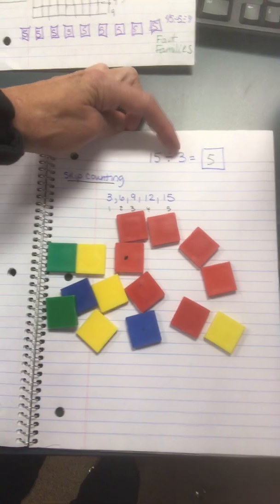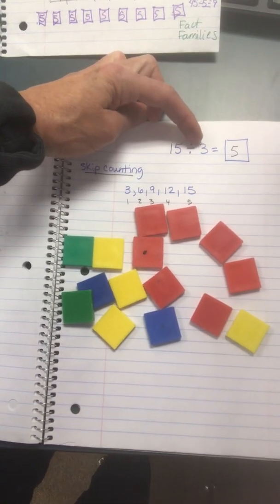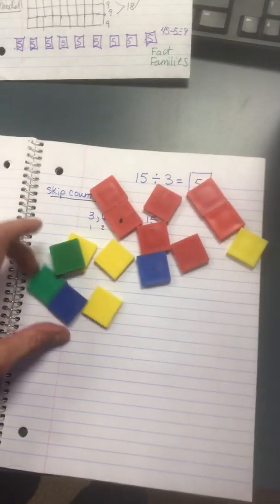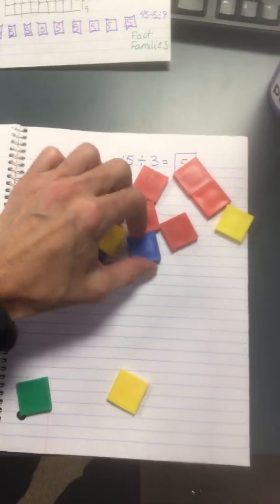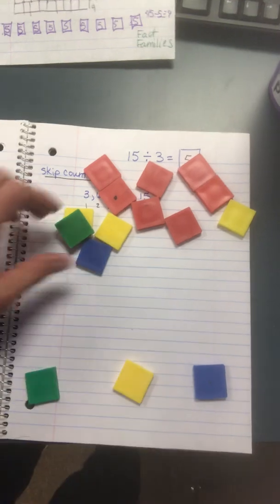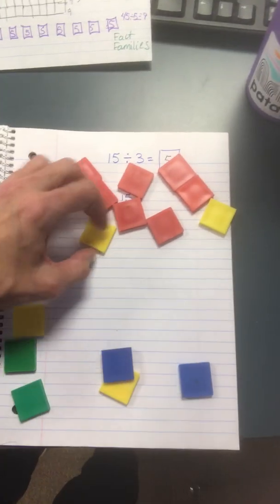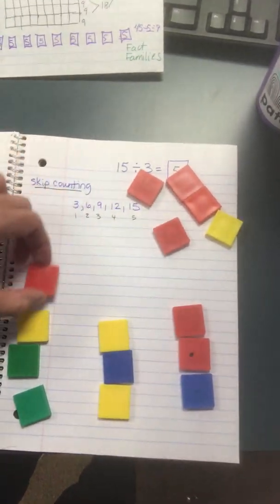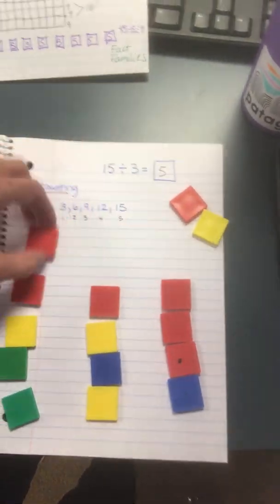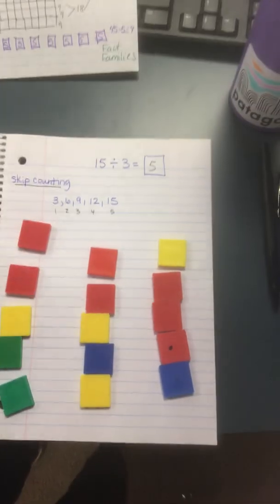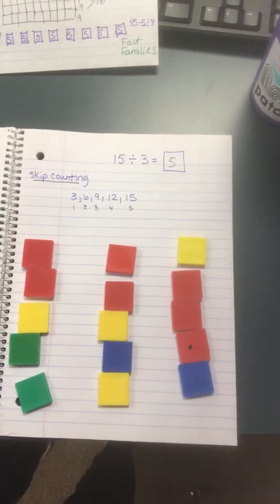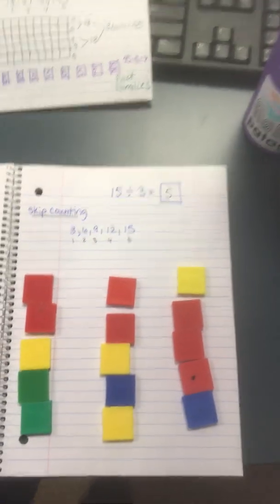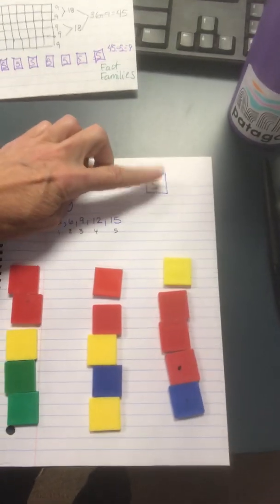Now, it says I need to divide them into 3 equal groups. So I got 15 tiles, 1 group, 2 group, 3 group. And I just start adding to my groups. They just have to be equal, right? Let's see. Are those equal? Yep. So I've got 3 equal groups. Now, how many are in each group? Yep. Still 5.